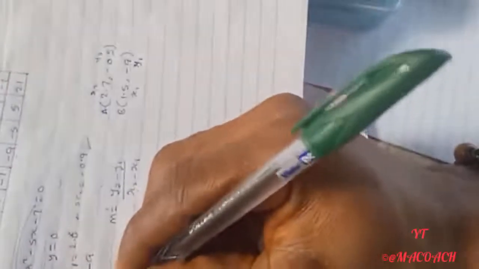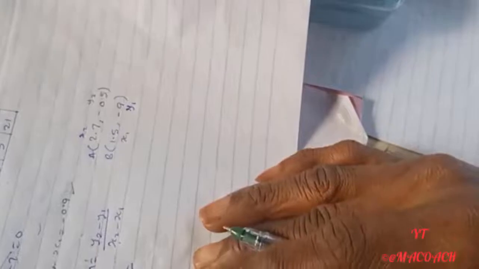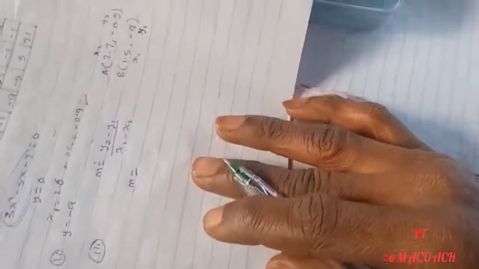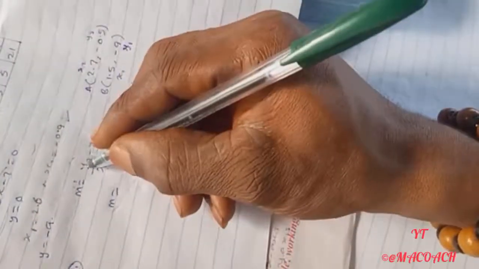So let's put this into our gradient formula now. We are solving question 3 under the c. Our m is equal to y2 minus y1.